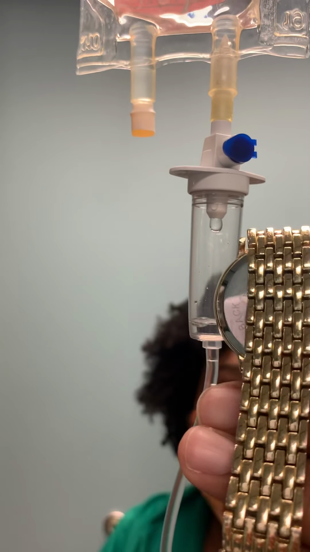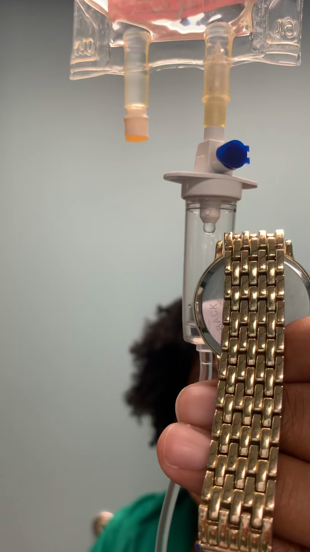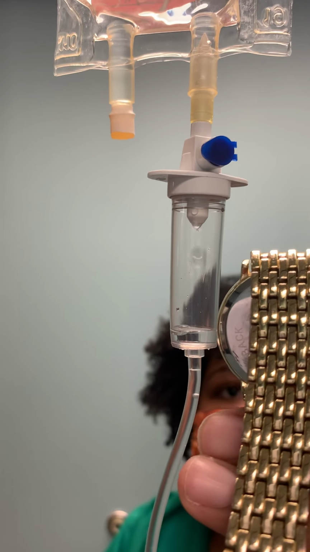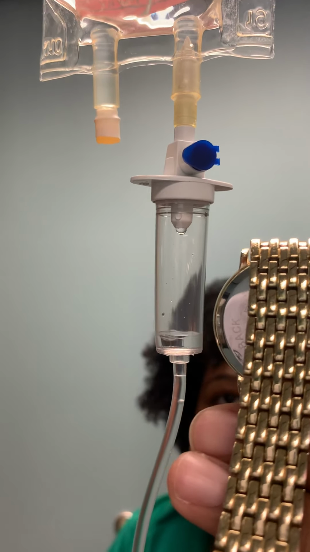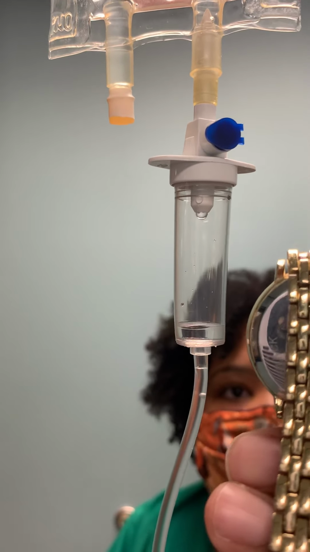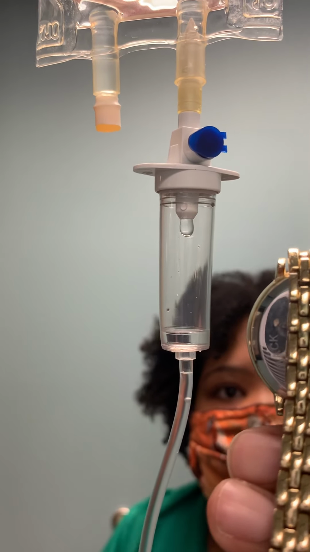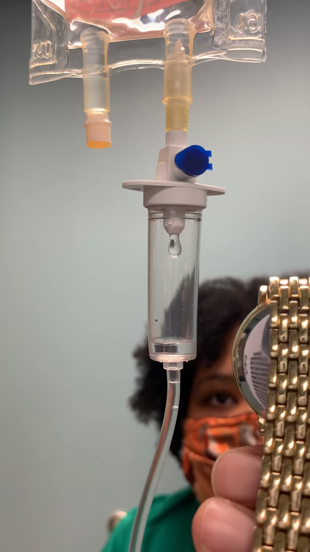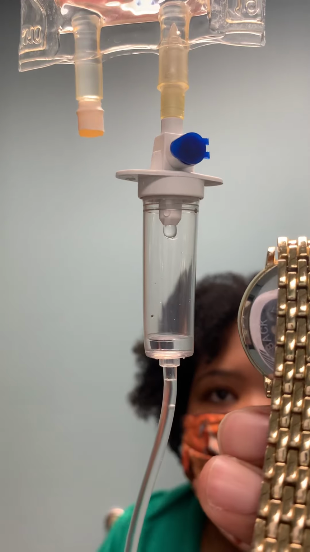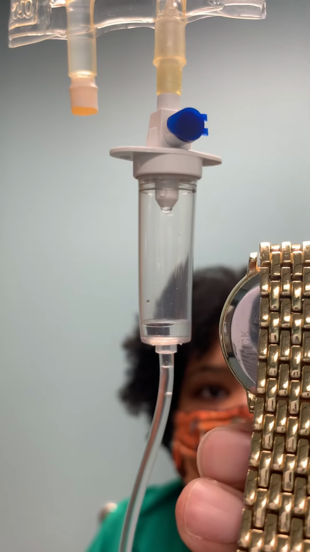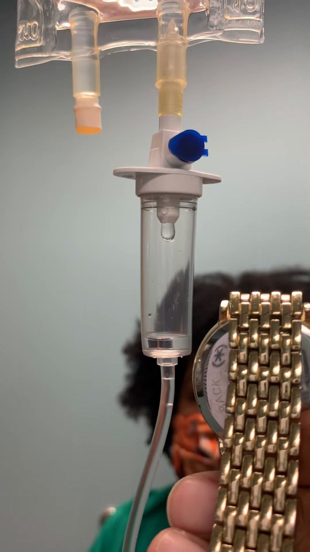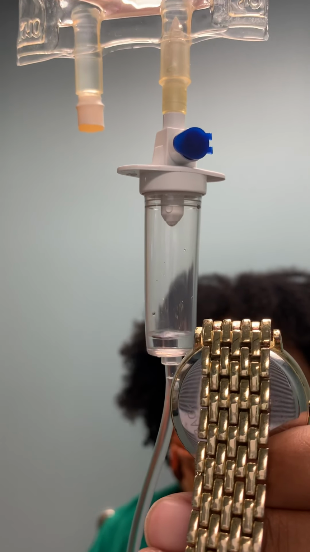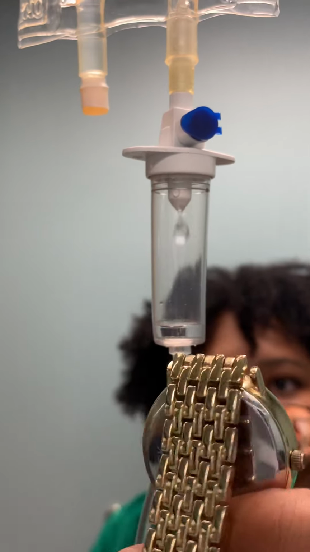And start. 1, 17, 18, 19, 20, 22, 23, 24, 25, 26, 27, 28, 29, 30, 31, 32, 33, 34, 35, 36, 37, 38.